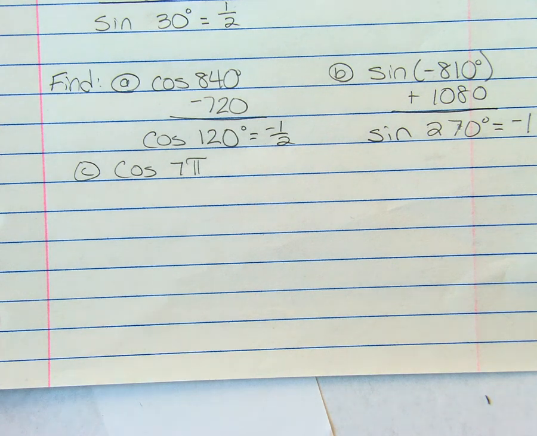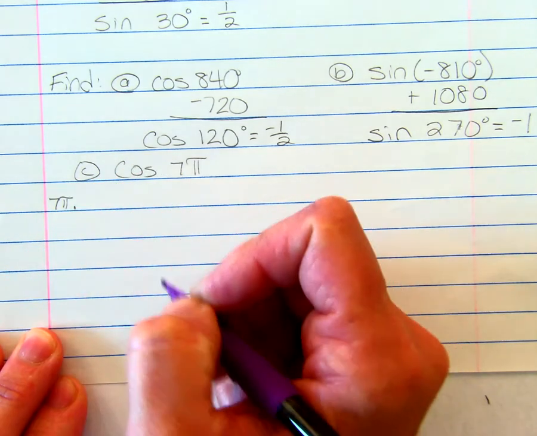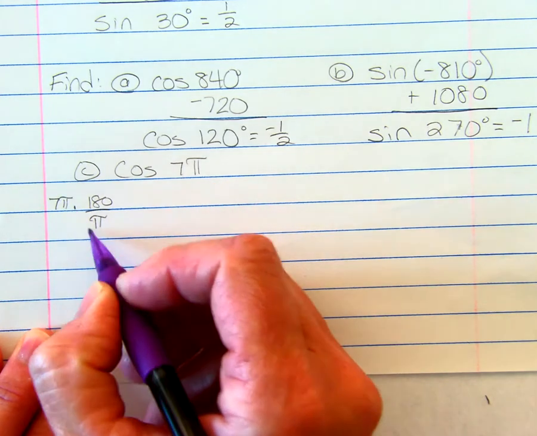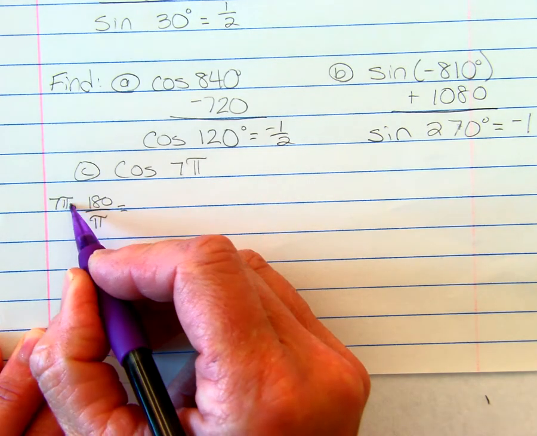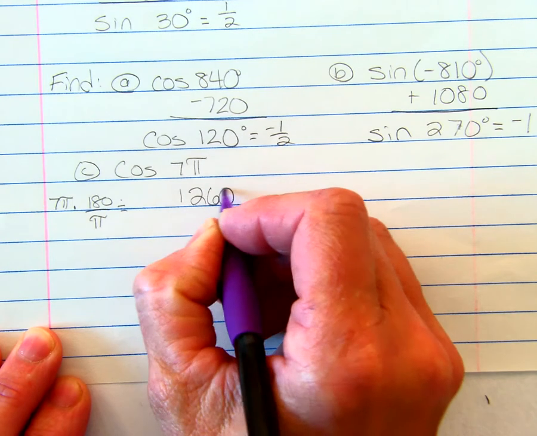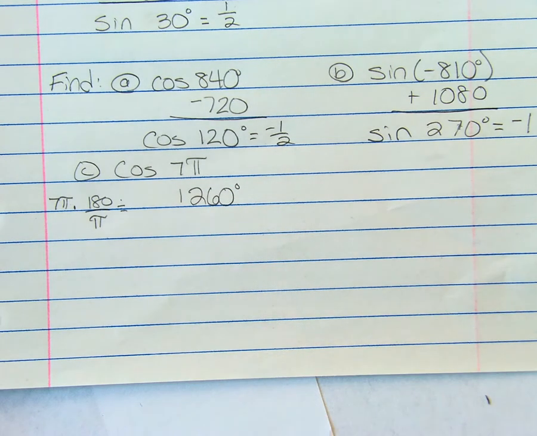Now, do you remember how to change from radians to degrees? You need to do 7 pi times 180 over pi. So these pi's will cancel, and then you just multiply 7 times 180, and you get 1260. So that's going to be a little bit easier to work with. Now you can just subtract off in multiples of 360 until you find a value that you can pick up off the unit circle. What I'd like you to do now is hit the pause key and finish letter C.